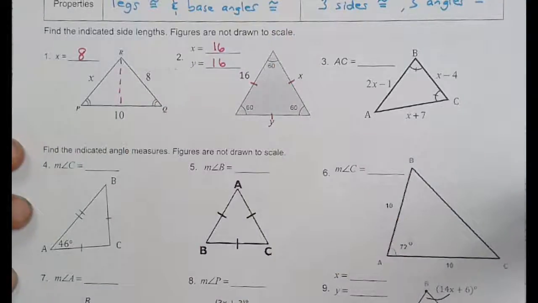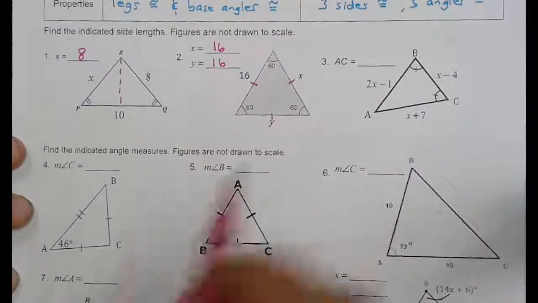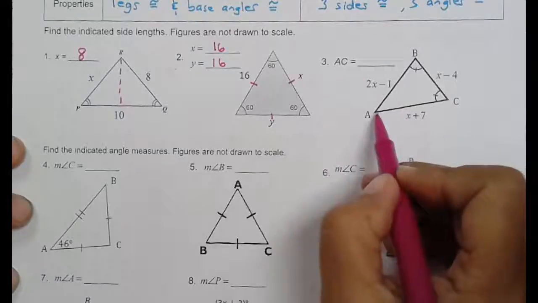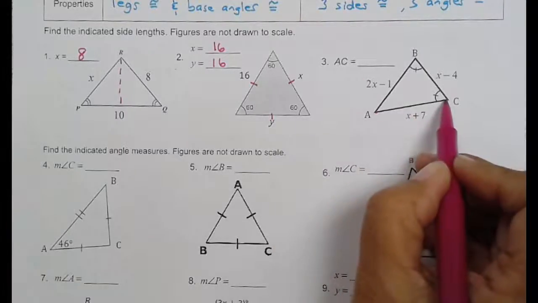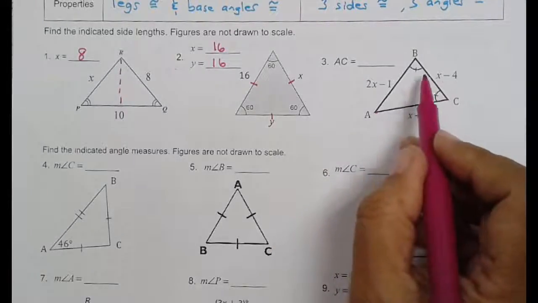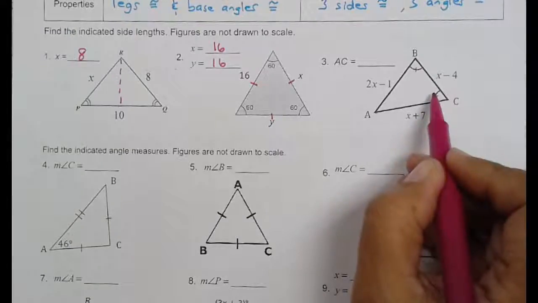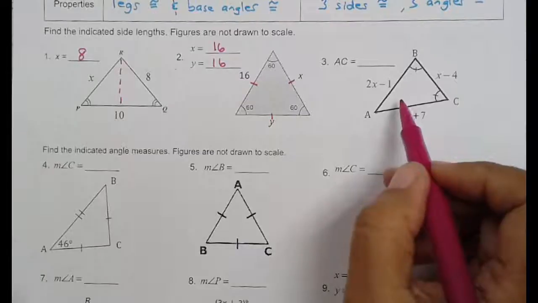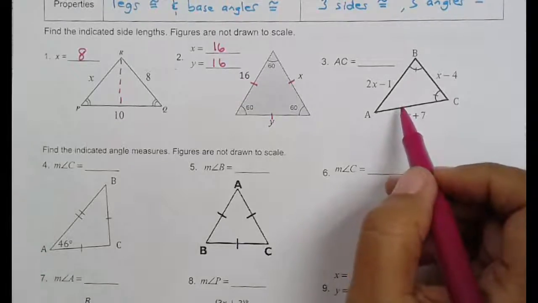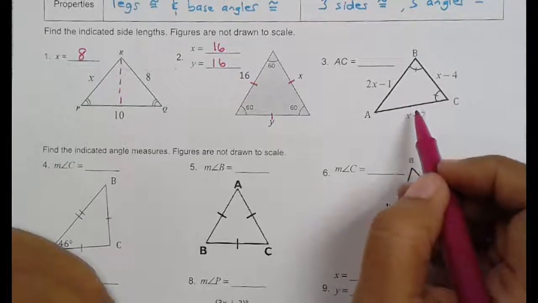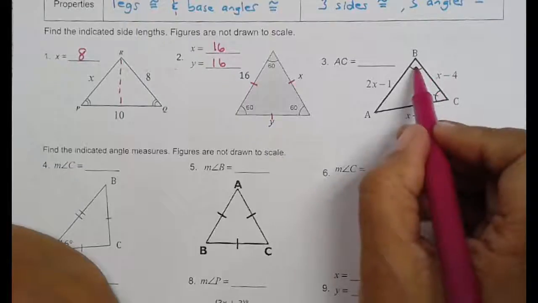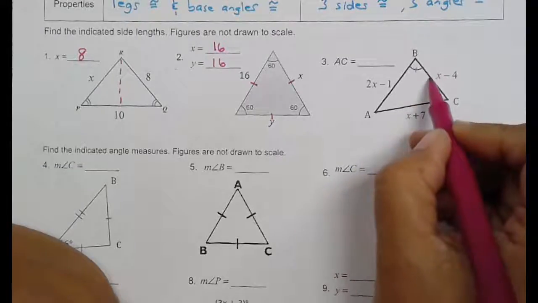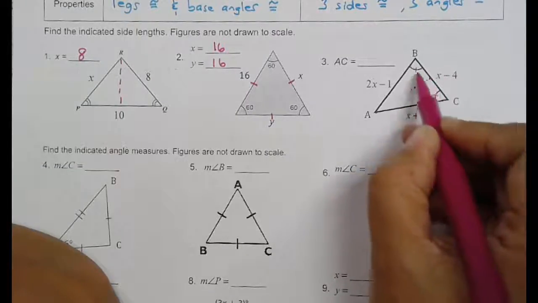Okay. On this next one right here, we have to find AC. What's the length from A to C? Now notice there are only two angles that are equal. So if I have two angles equal, that means I have two sides only that are equal. So we have some extra information that we don't need. Which are the two sides that are equal to each other? See how these are the two that are the same? So split it down the middle of those two.